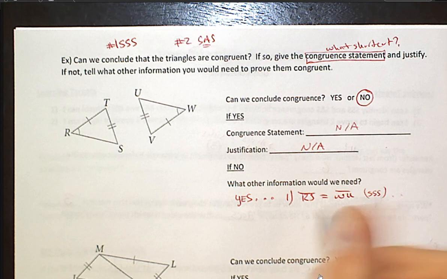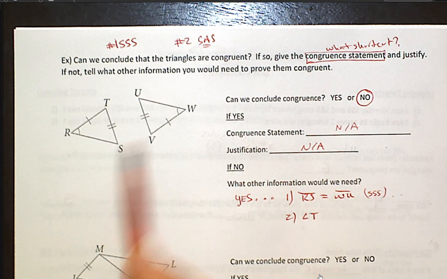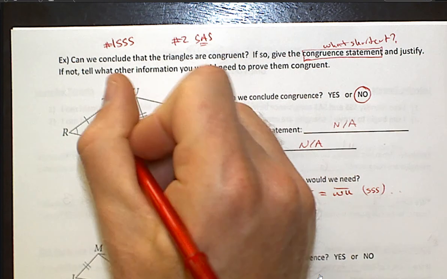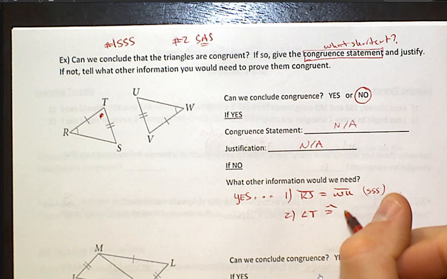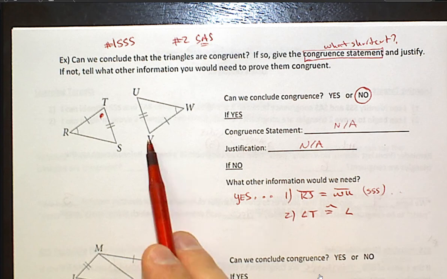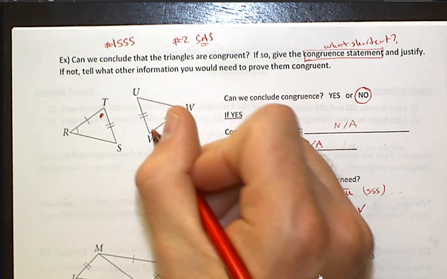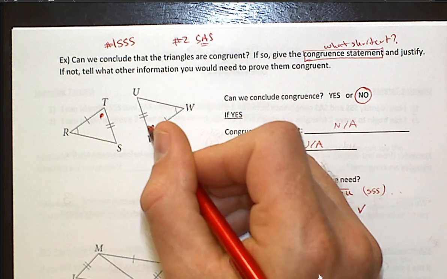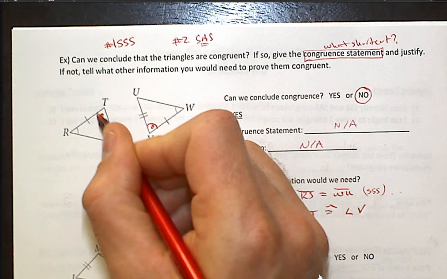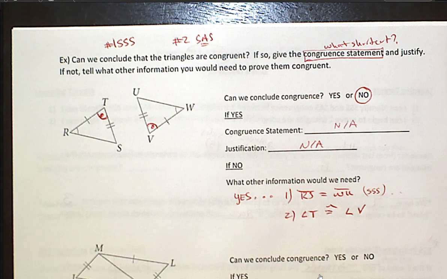Number 2, we could have also said angle T, which is right here. I'll put a little dot there. It would have been helpful for us if angle T was congruent to what other angle over here? V. Okay, this angle right here, because look at the tick marks. I should probably make the congruence statement there, or the congruency mark. Okay, and that would have been SAS.